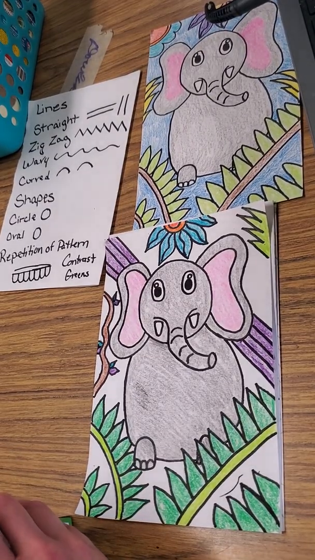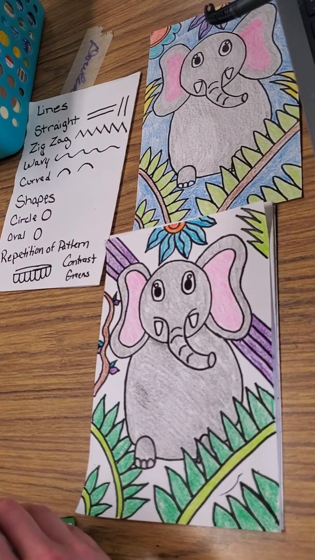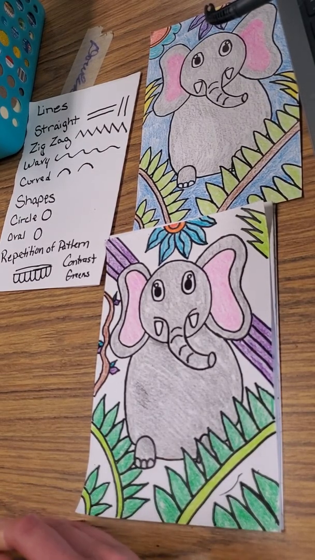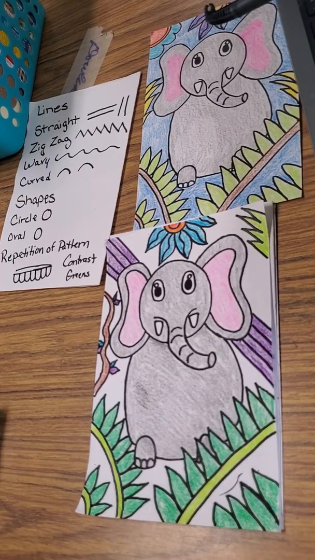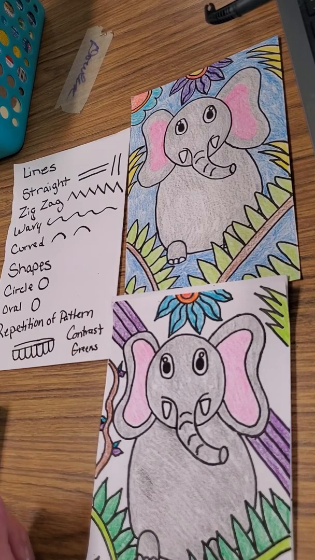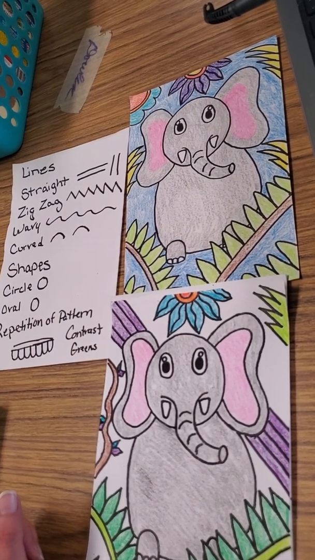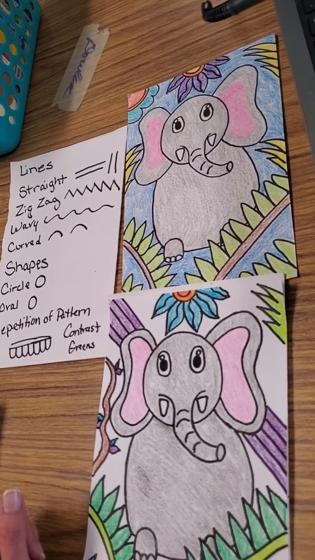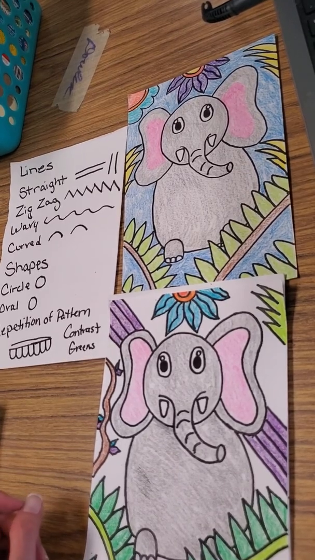And this is our elephant relating to Henri Rousseau for week 5 with our 9-week segment of plants and animals and insects.